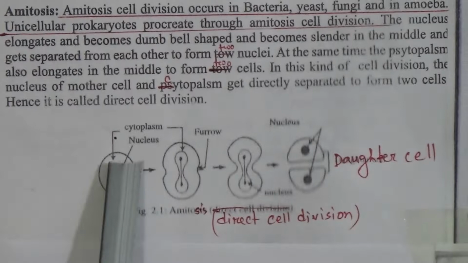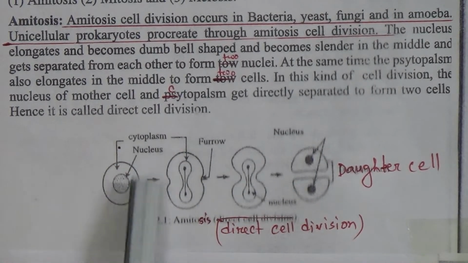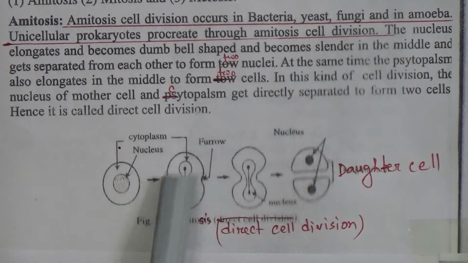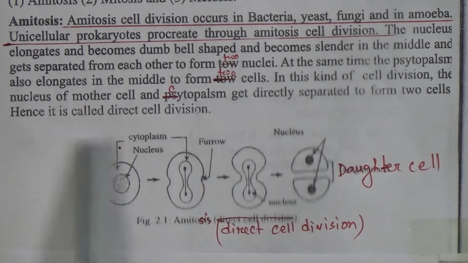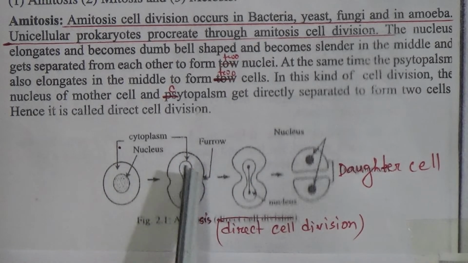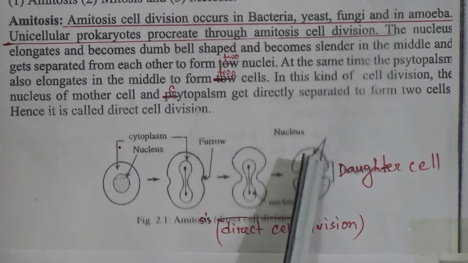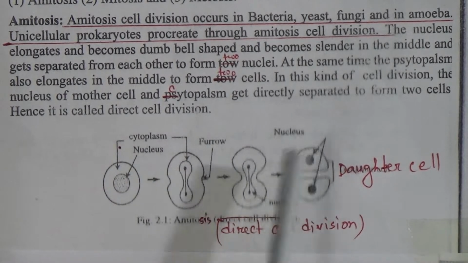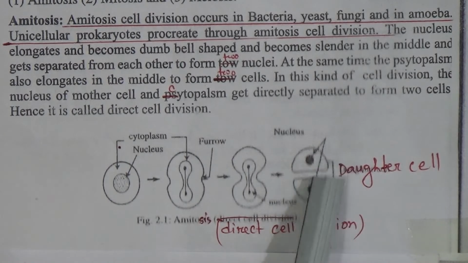This is the mother cell and this is the nucleus. In amitosis cell division the nucleus becomes elongated and dumbbell shaped and becomes slender in the middle. See, this is the slender part in the middle, and it gets separated to form 2 nuclei. So from this mother cell we get 2 new nuclei, and this is the daughter cell.